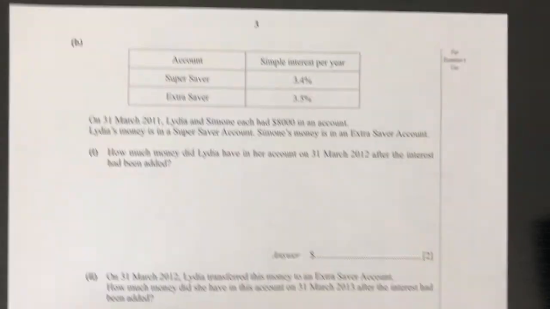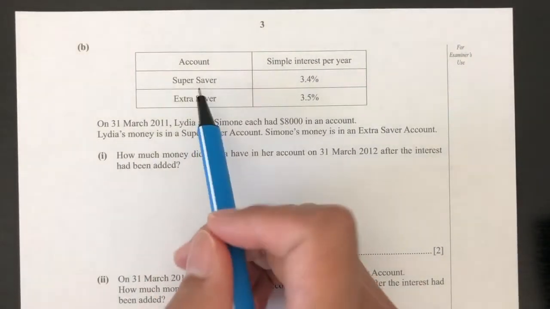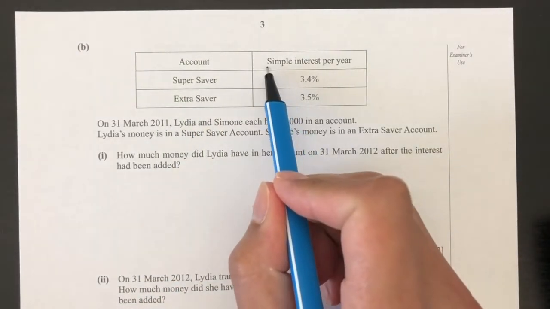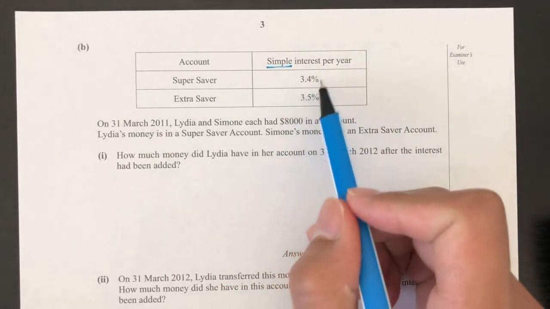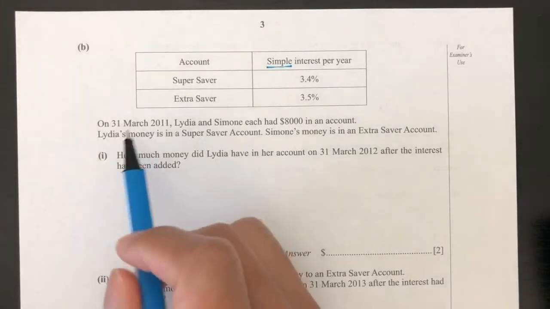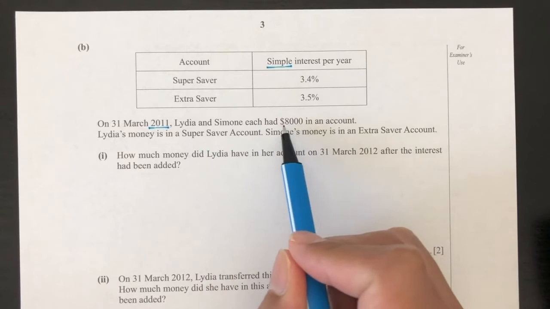Now let's move on to part B. So here we have accounts. We have two kinds of accounts. One is a super saver account and one is an extra saver account. So both have simple interest of, the first one is 3.4 and 3.5. Now question. On 31st of March 2011, Lydia and Simone each had 8,000 in an account.